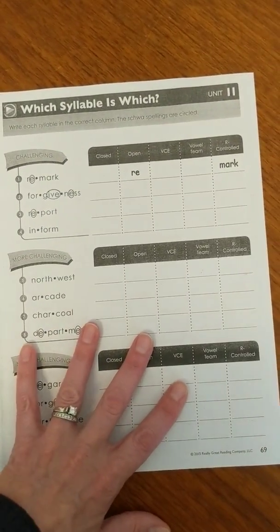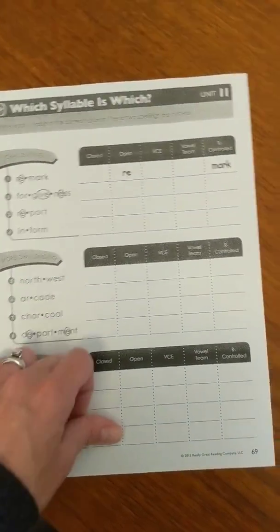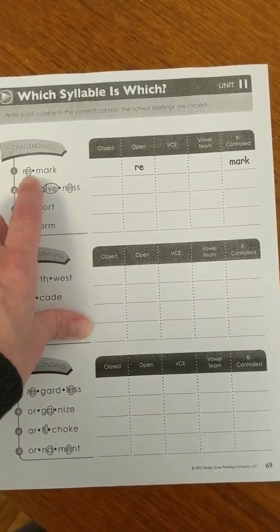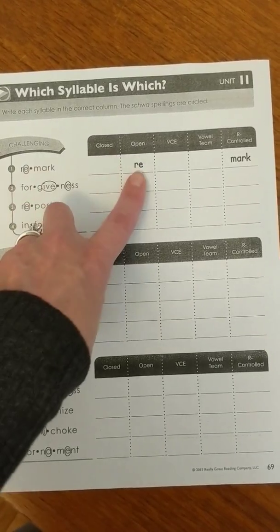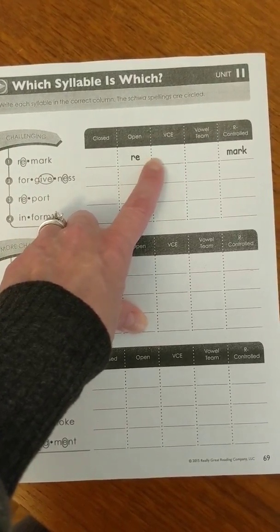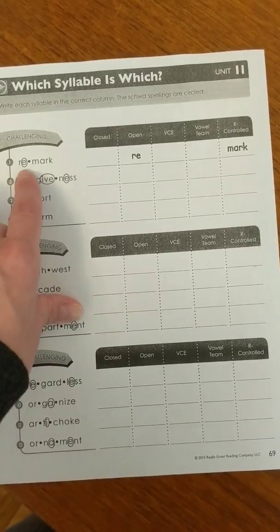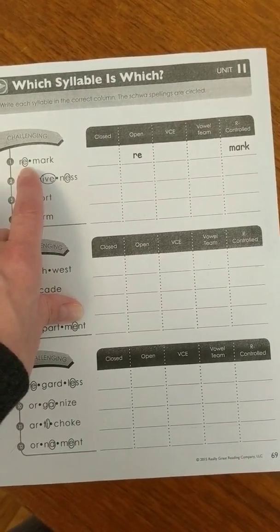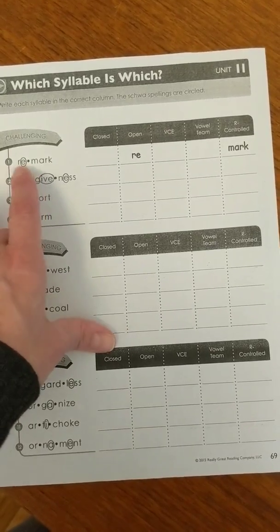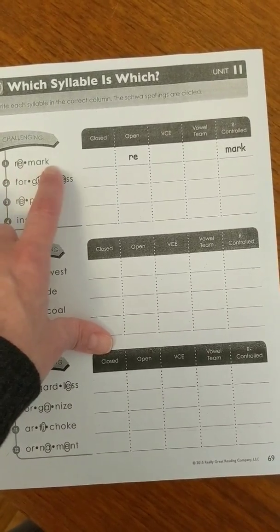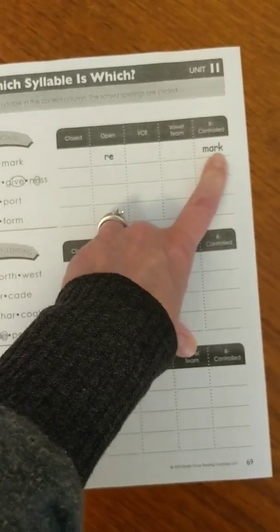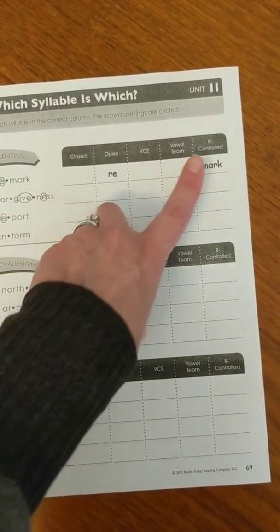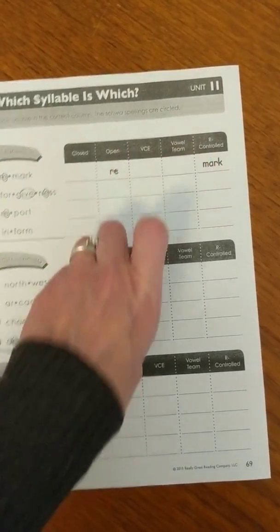Okay, so let's take a look. The first one they did for us, because you're lazy, so we have remark. Re is an open syllable because we have that vowel without a consonant after it. Normally it would say its long vowel sound, but I can see that this is flexing to the schwa. So it says remark. And then mark is going to be R-controlled because we have that AR in there. So we have an open syllable and an R-controlled syllable.